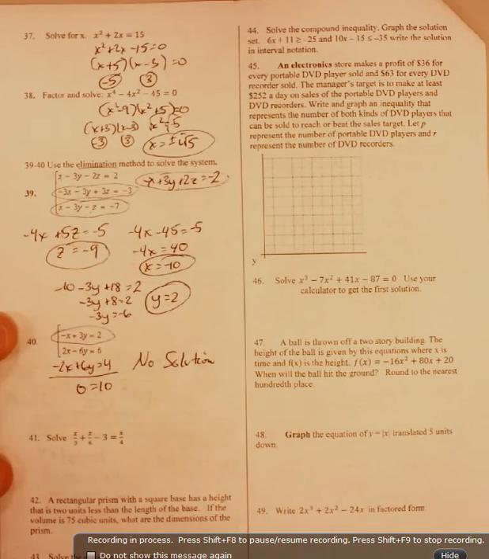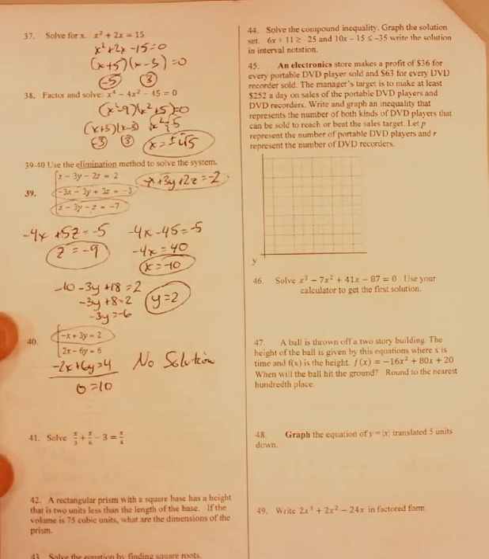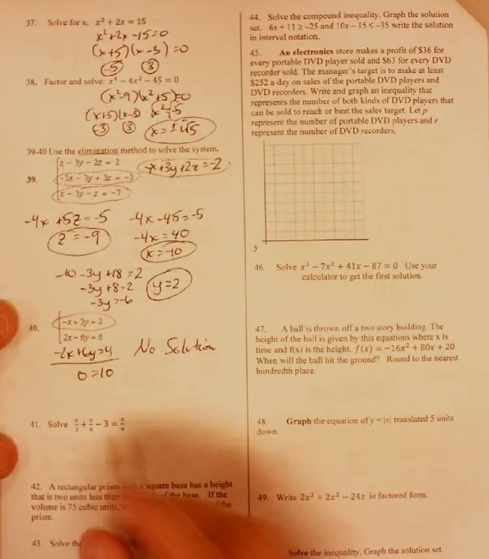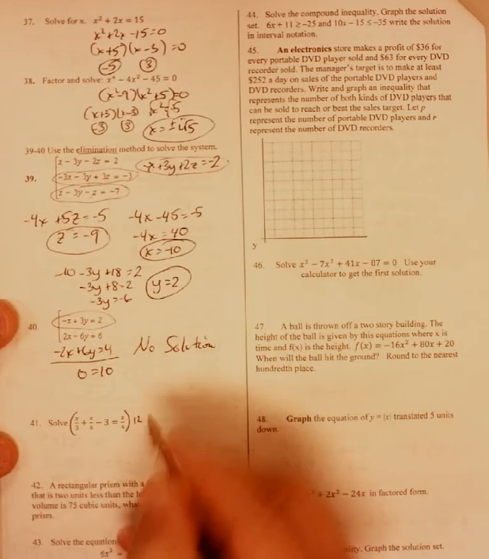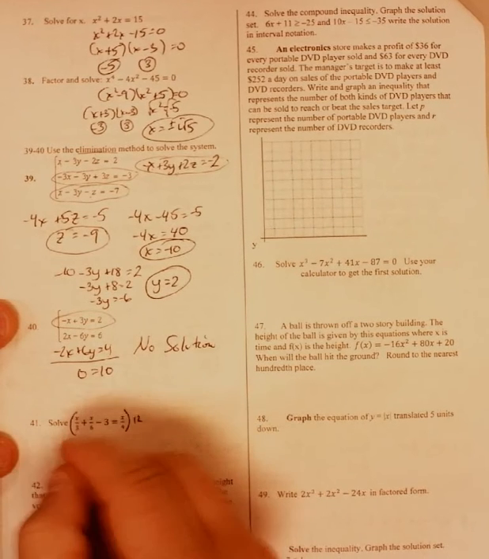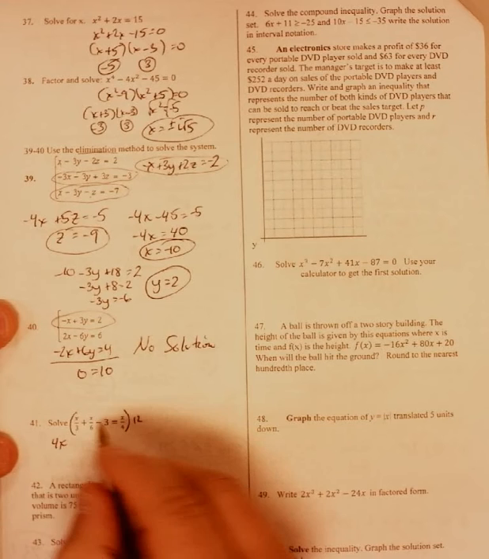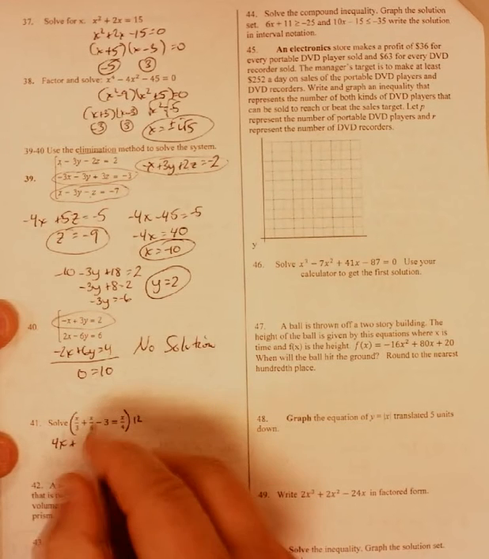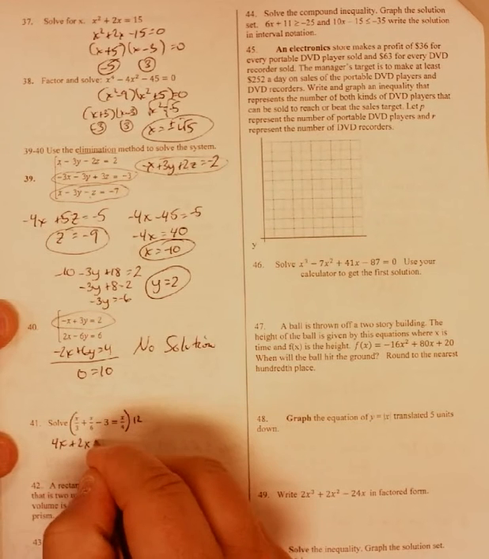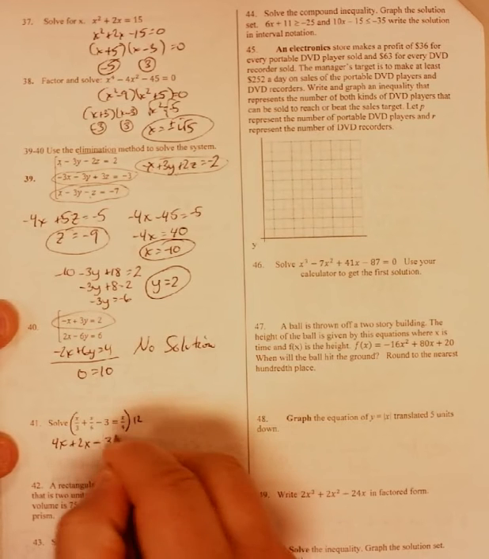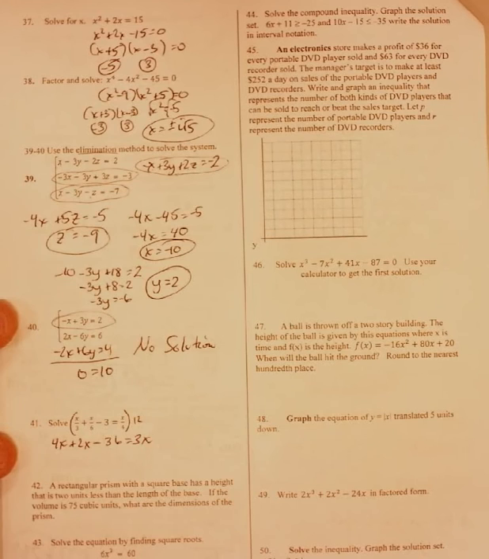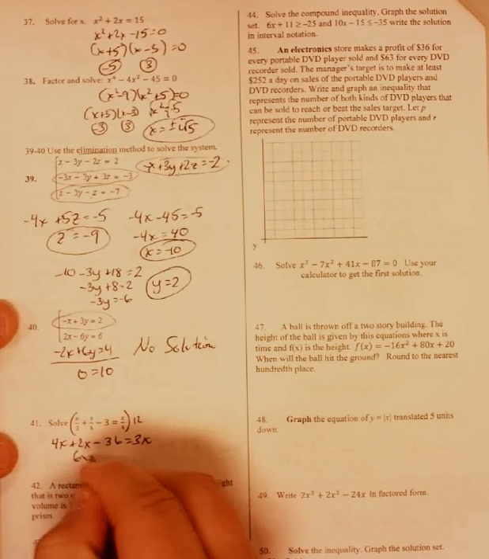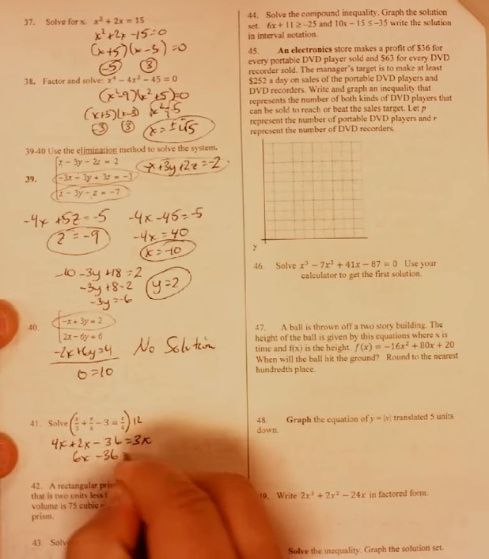Let's take a look at number 41. I want to get rid of all those fractions, so I'm going to multiply by the least common denominator, which I think is 12. I'm going to multiply everything by 12. So when I do that, 12 divided by 3, that's 4, so that's 4x, plus 12 divided by 6, that's 2, so 2x, minus 3 times 12 is 36, equals 12 divided by 4 is 3, so that's 3x. Well, 4x plus 2x is 6x, minus 36 equals 3x.